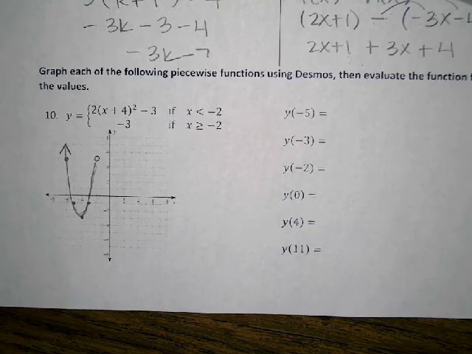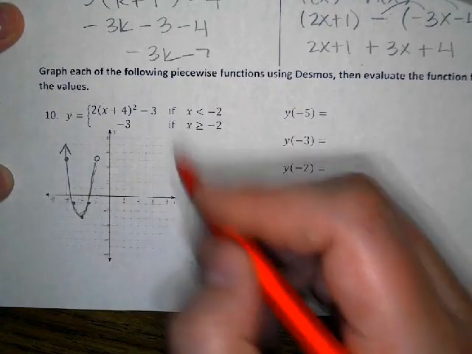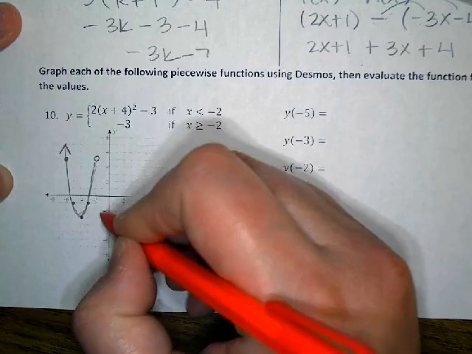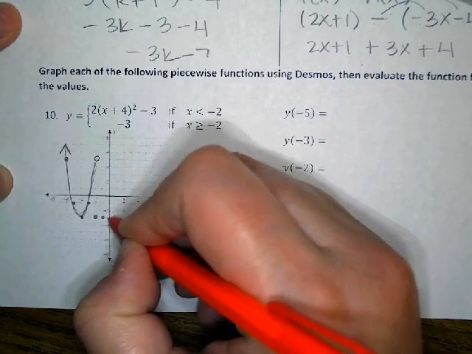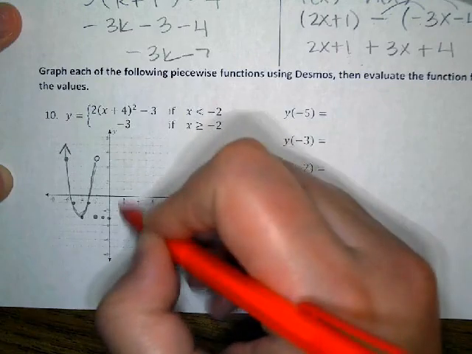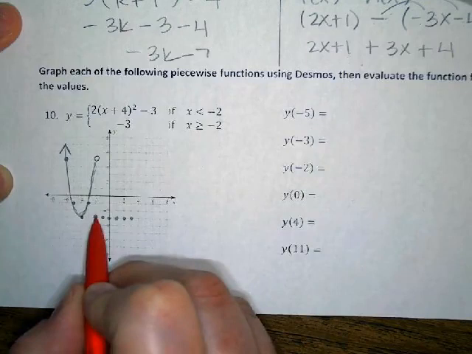So I'll do the same thing. -2, -3, -4. Okay, so we see some undefines, and then we can see all our points. So I've got -2, -3, -1, -3, 0, -3, 1, -3, 2, -3, 3, -3. So there's all my points.